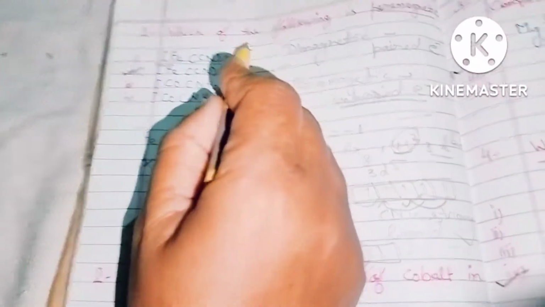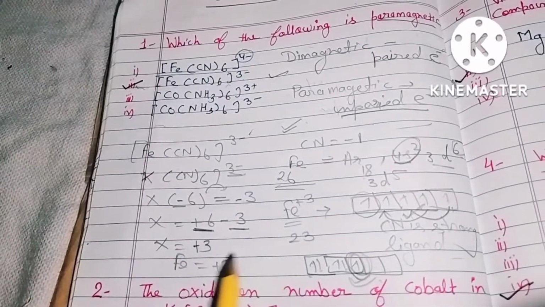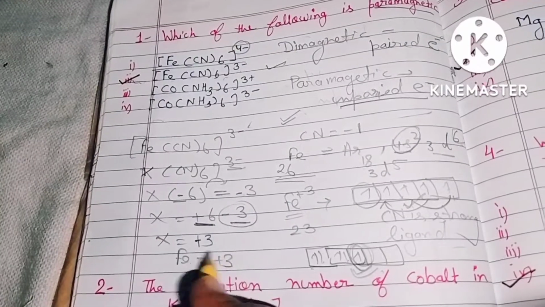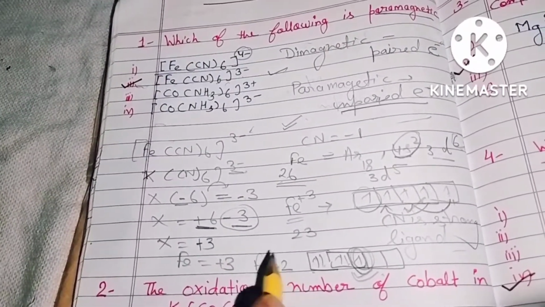Take [Fe(CN)6] with charge minus 4. In this condition, we get Fe plus 2 charge.